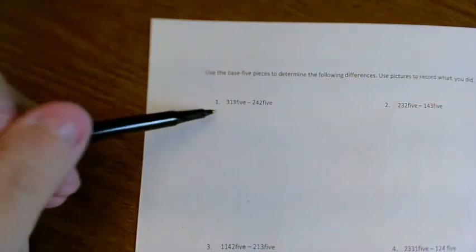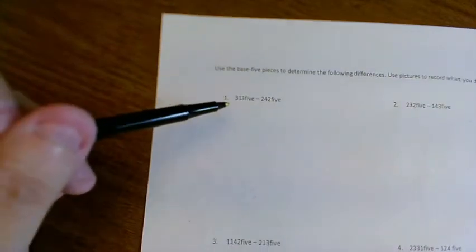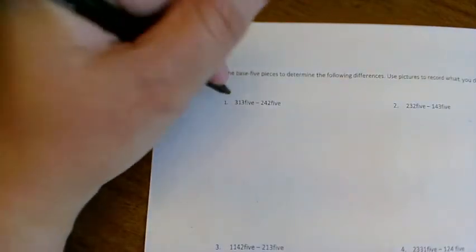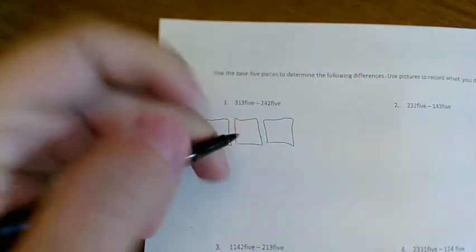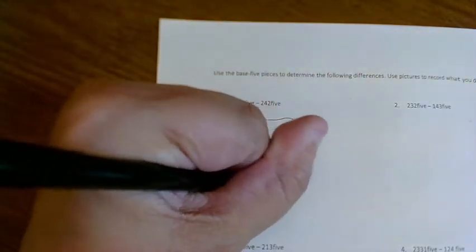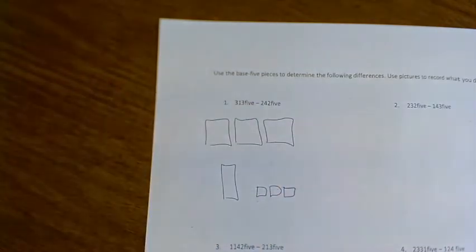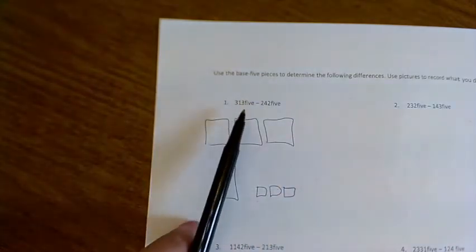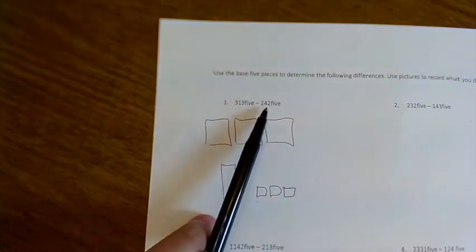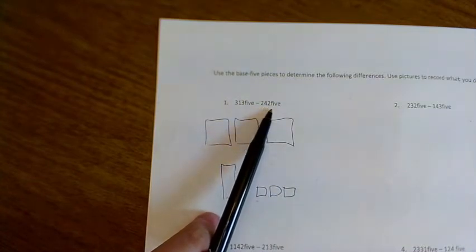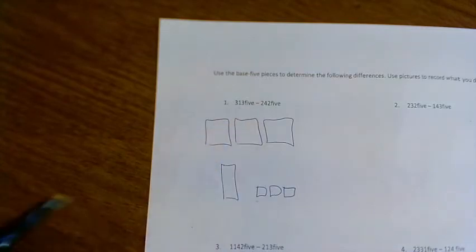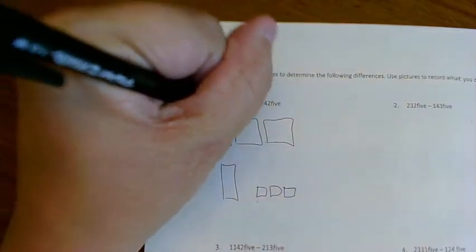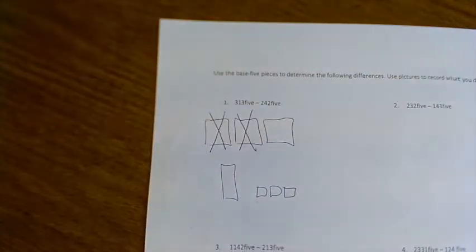So with subtraction, we are only modeling the first number since it's takeaway. So we are starting with 3, 1, 3. So 3 flats, 1 long, and 3 units. So we need to take away 2 flats, 4 longs, and 2 units. So we can start by taking away 2 flats. So somehow show you are taking those away.